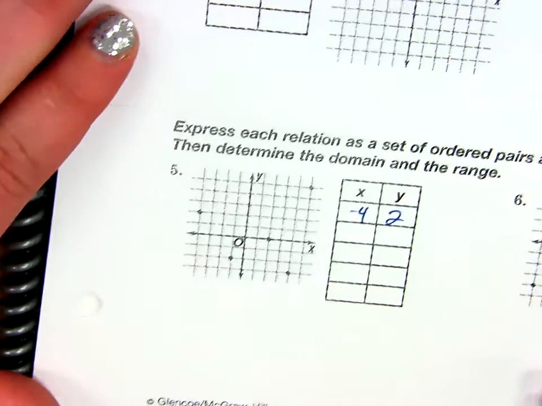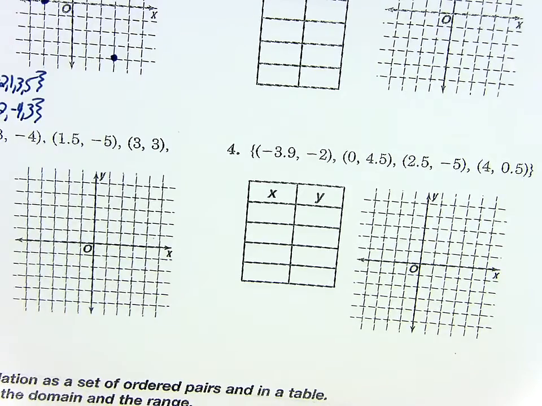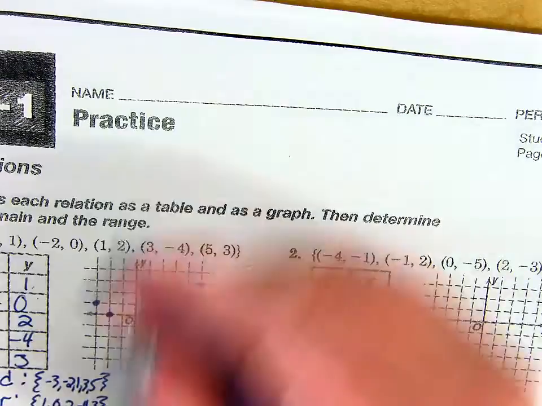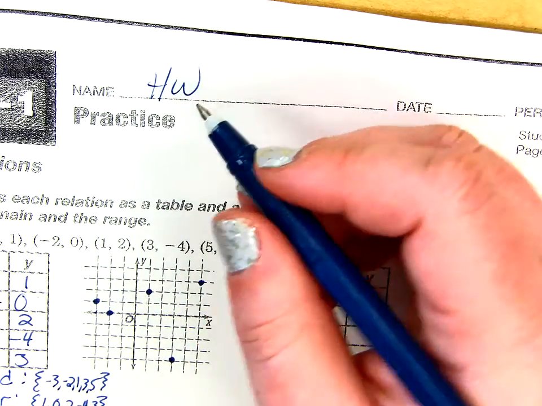Okay, so your first homework assignment. Please finish 6-1. We have about a minute left. What's today's date again? 27?